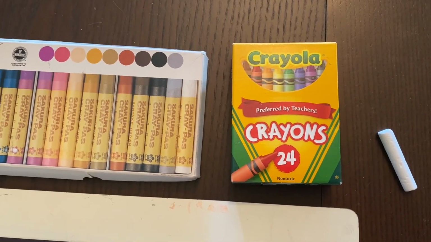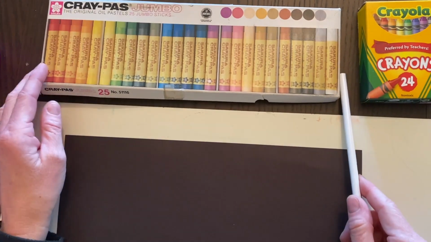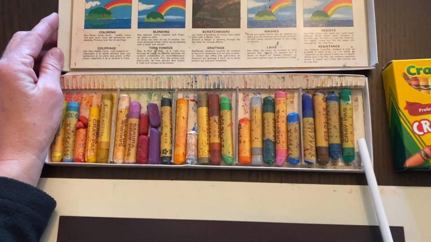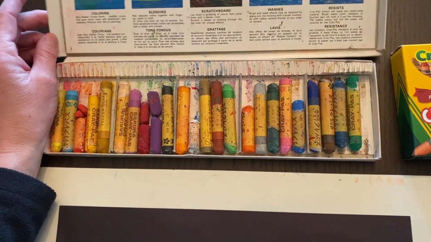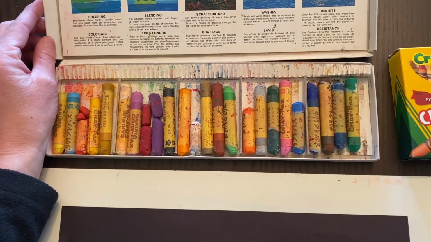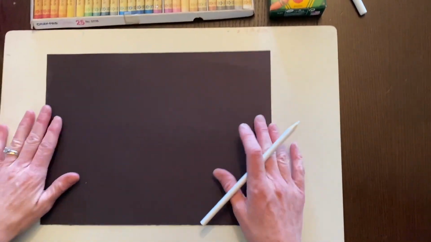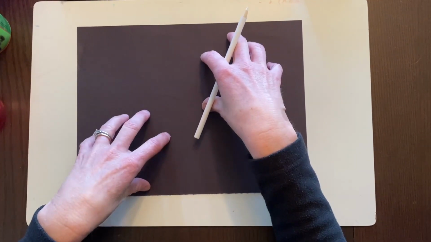The other thing I'm going to use to color in my bubbles, I happen to have a really old set of oil pastels, and you can also use crayons as well. And if you don't have oil pastels, you can also use colored pencils. That works too.